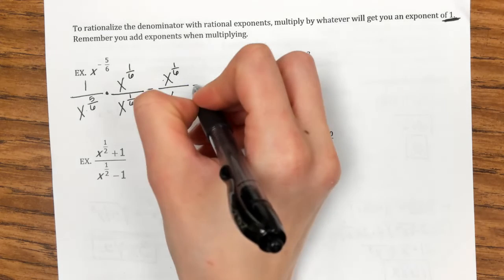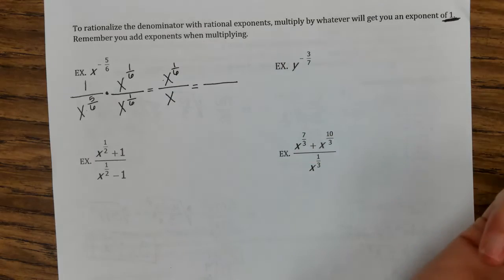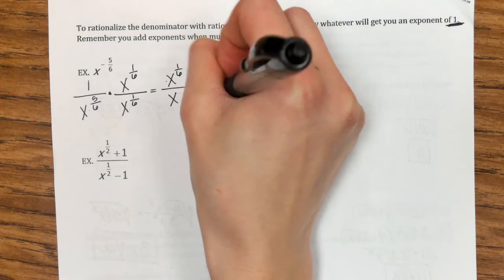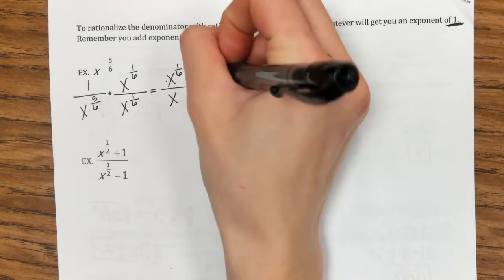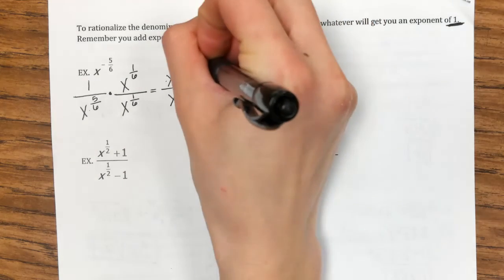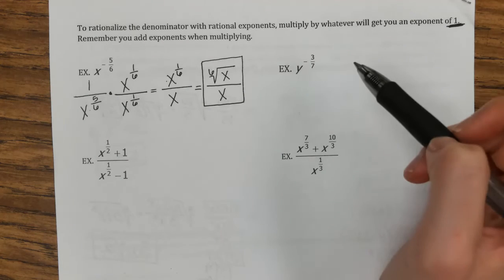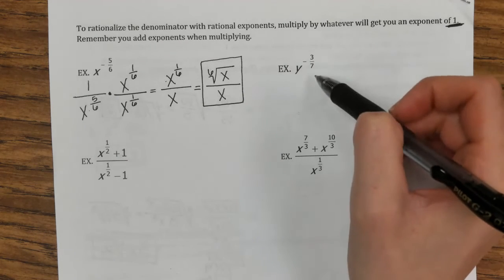Then I'm going to put that numerator in radical form. So it's going to be the 6th root of x over x. When it's something with one term, it's very simple. Okay? So this next example, same thing.